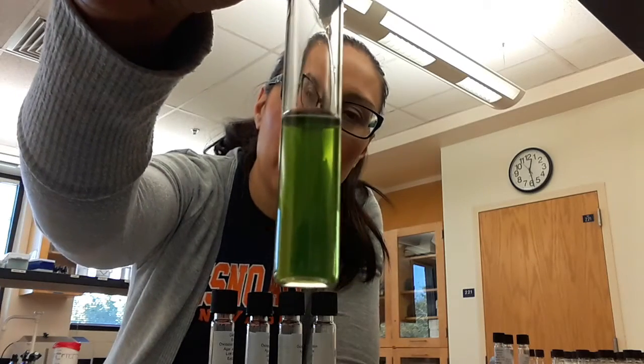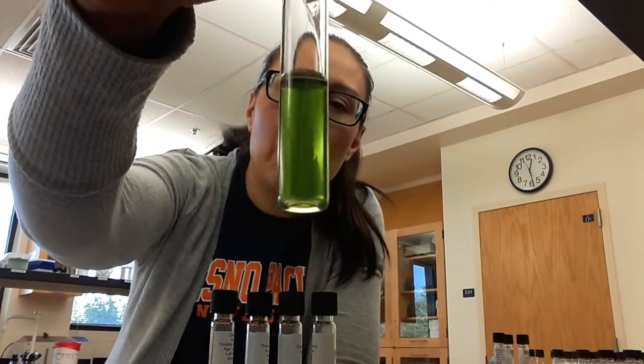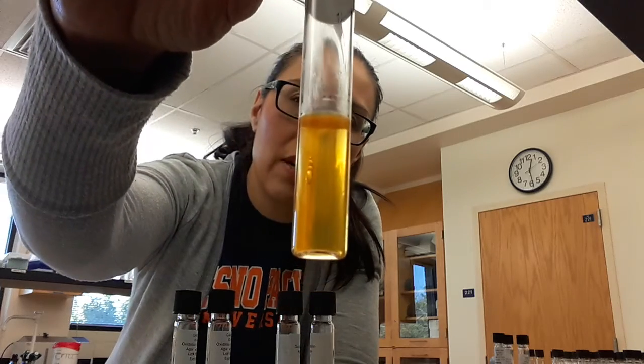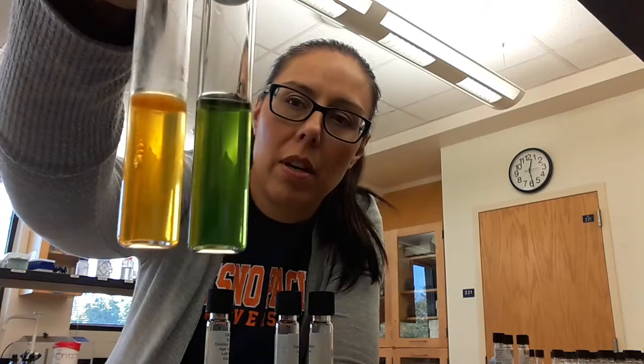Just to remind you guys, this is what the OF tube looked like before inoculation. And we inoculated two different tubes, one that had a layer of mineral oil on it and one that did not. So we were looking for whether or not the tube turned yellow, and if it was yellow, it's positive. So this is an example of a positive, and if I put that next to the uninoculated, that's what it would look like. So this is a positive control.